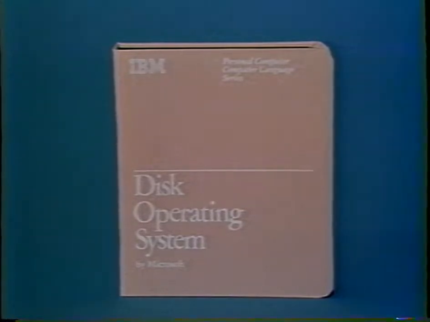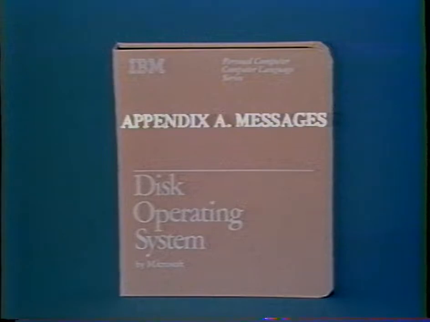In your IBM Disk Operating System Owner's Manual, in Section A in the back, you'll find a list of some of those error codes. What we'll do here is give you a rundown of what all the keys do. Then we'll add some software in the next segment and let you see some examples.